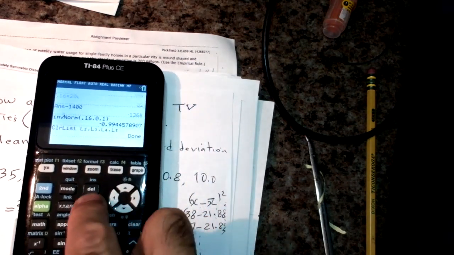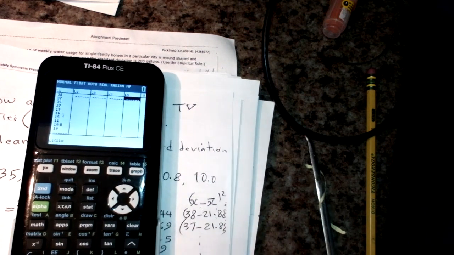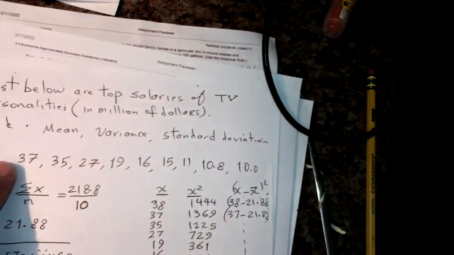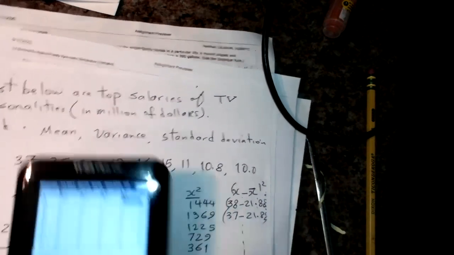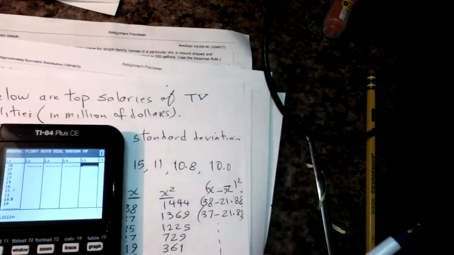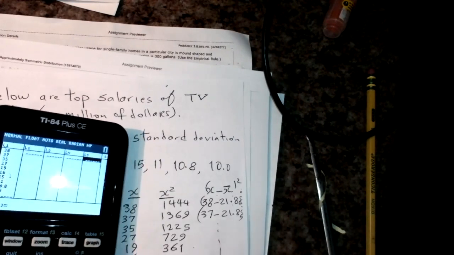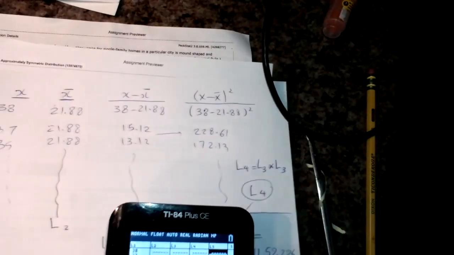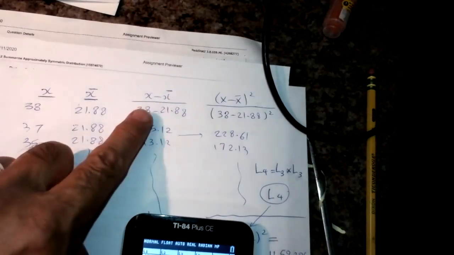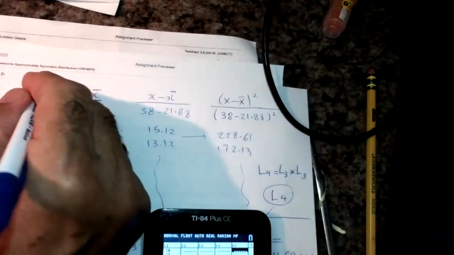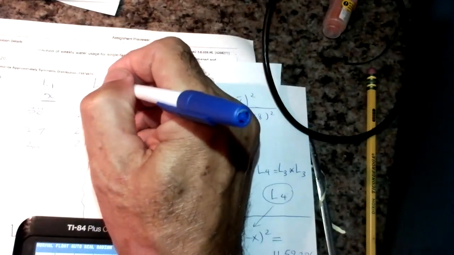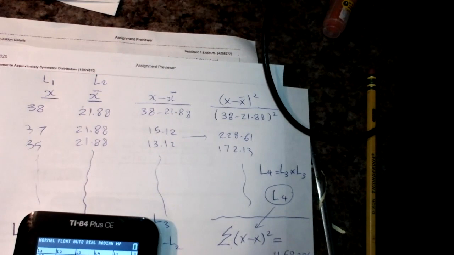Now I have stat. So what you do is first you input all those numbers here. You see 38, 37, you put all these numbers in the first column. Okay, now the formula has x minus x1. So I put everything on L1 here. Now I'm in L2, I put 21.88.